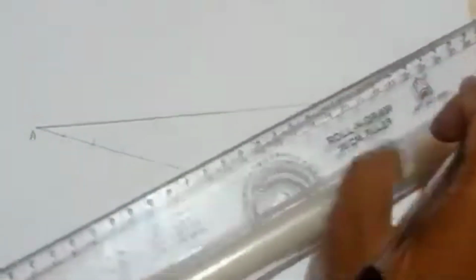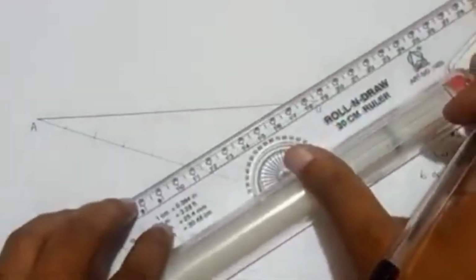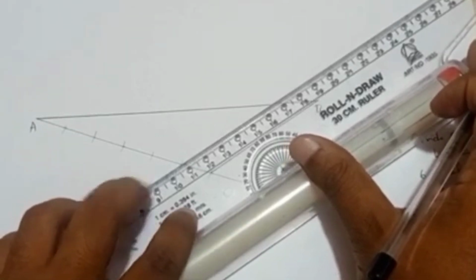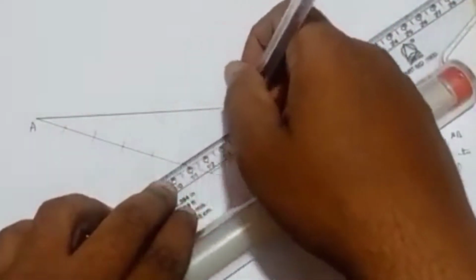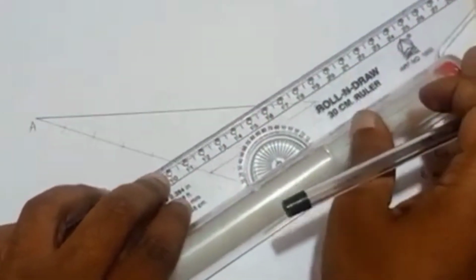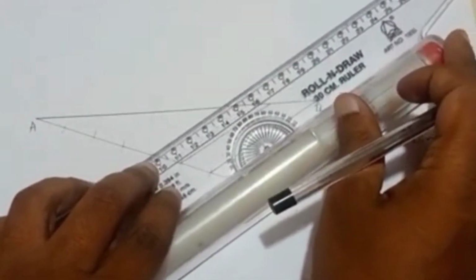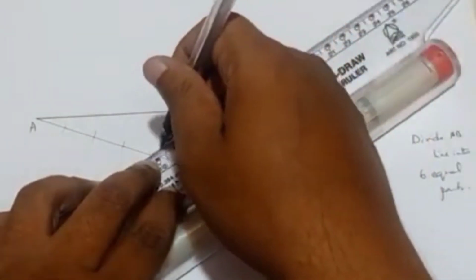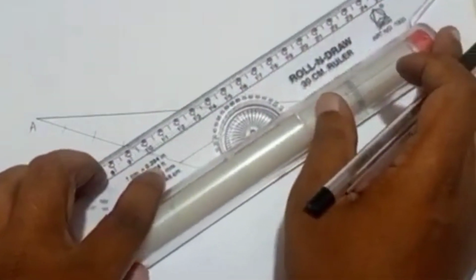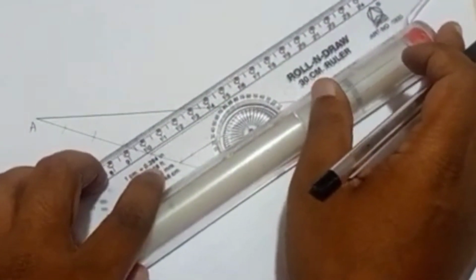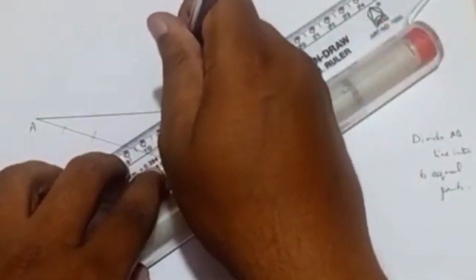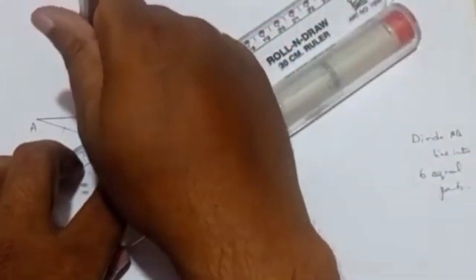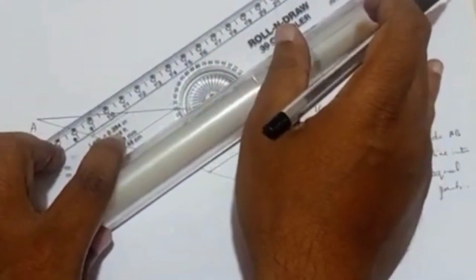Using this scale we have to draw the parallel lines here. So using the roller scale, I am drawing the parallel lines.